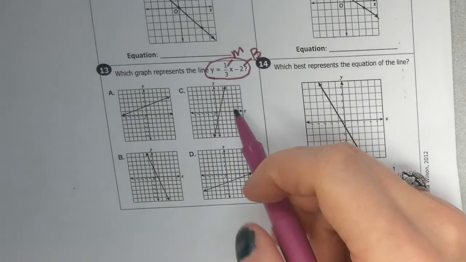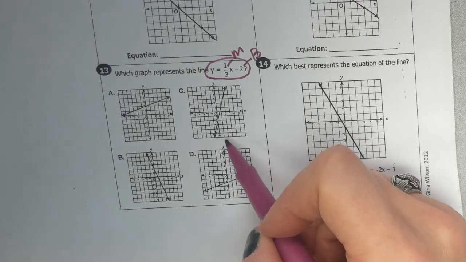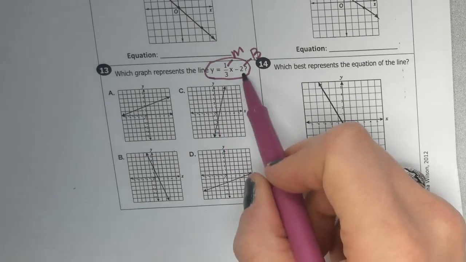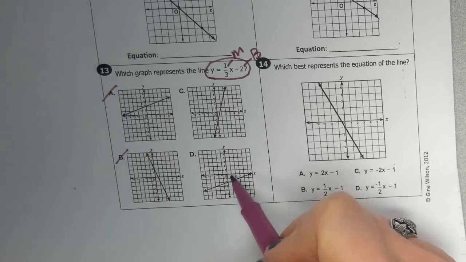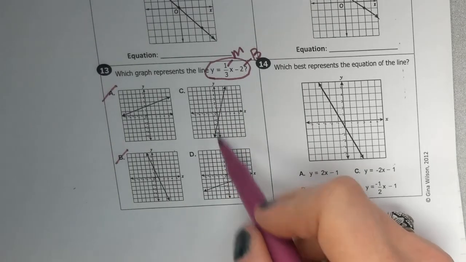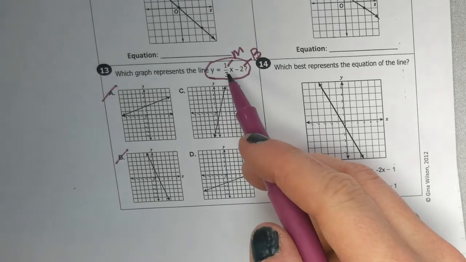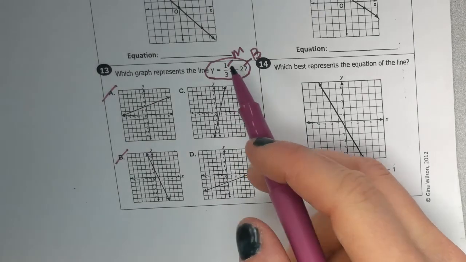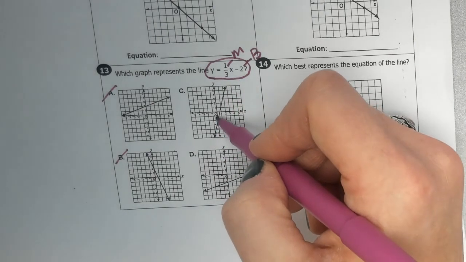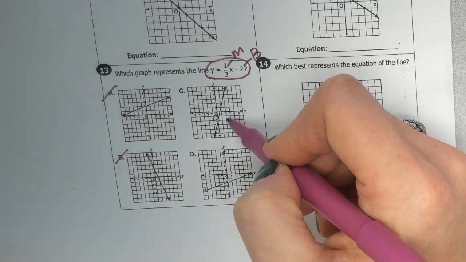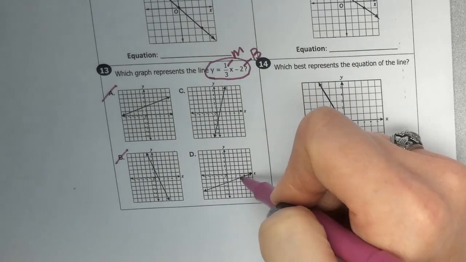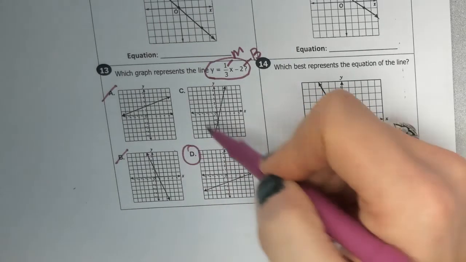So which one of these has a y-intercept at negative 2? Well, not this one, not this one. This one does, and this one does. So let's see which one of these two is correct. It gives us a slope of 1/3. So if we start at this one, we go up 1 and over 3. And is there a dot? No. Let's check this one. Up 1, over 3. Yep, it's this one.